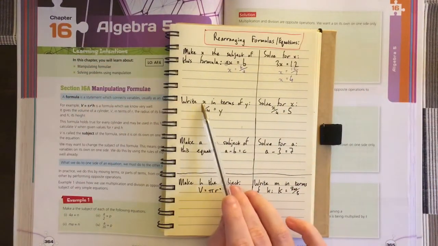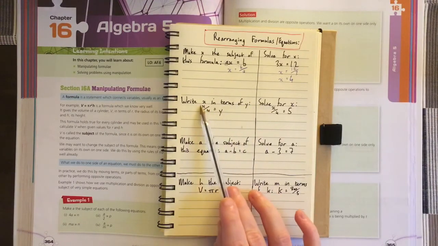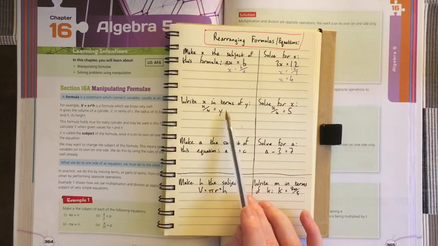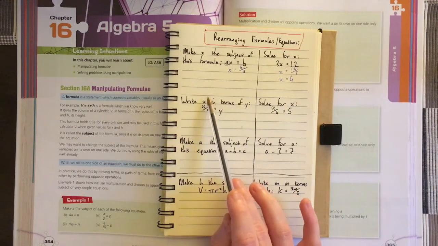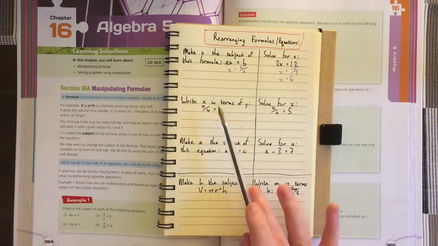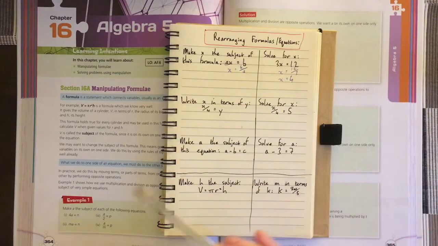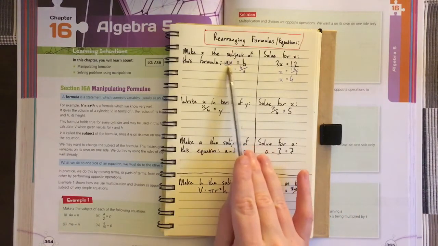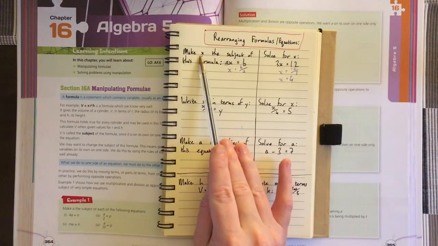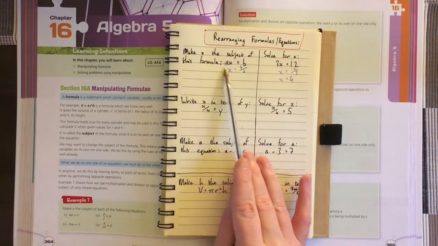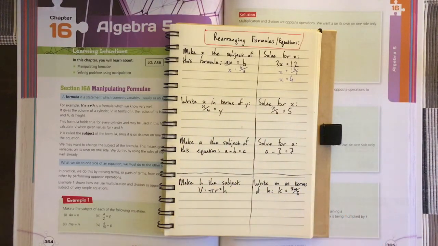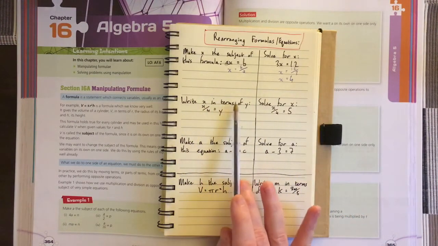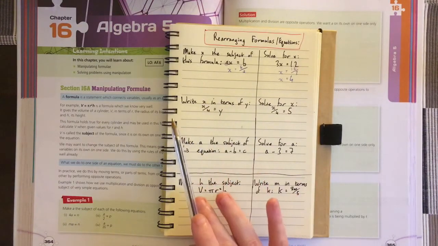Next one. Write x in terms of y: x over 4 is equal to y. So x in terms of y is another way of asking make x the subject of the formula. So x in terms of y means x is equal to y's and numbers. I could have asked this question, make or write x in terms of a and b, and it would have been the same question. So make something the subject or write something in terms of something, same question. Write x in terms of y means I want x on its own.